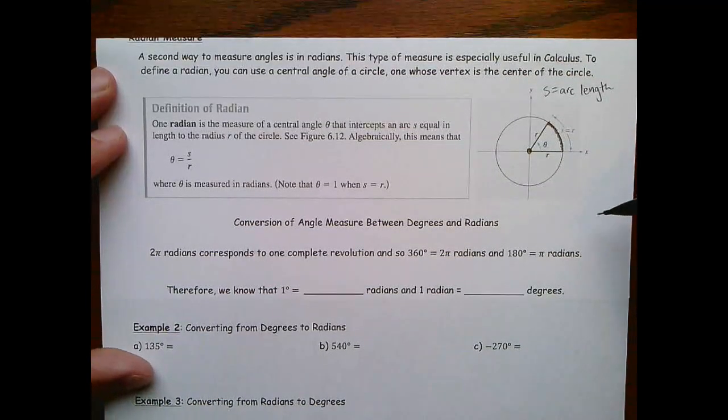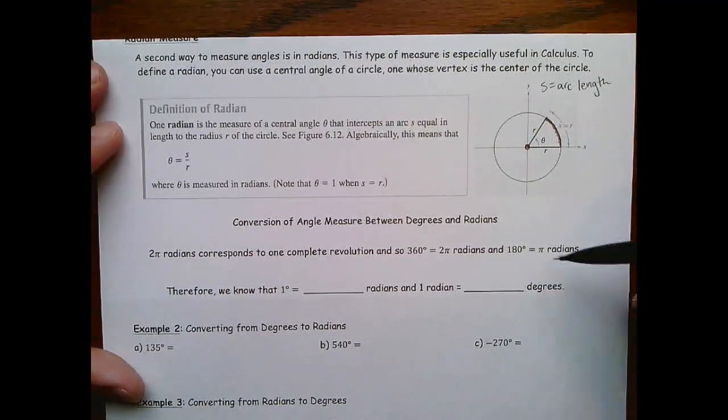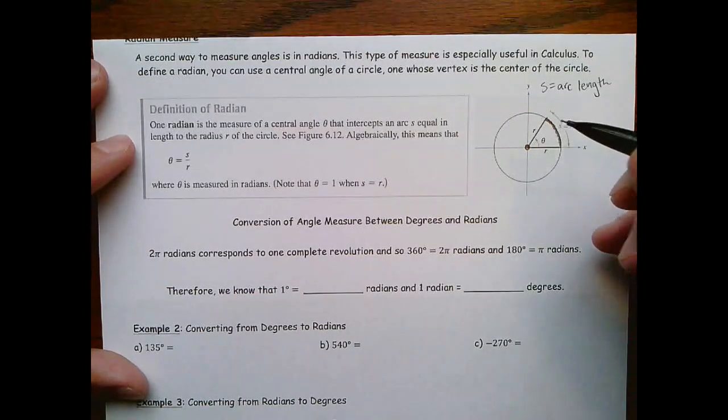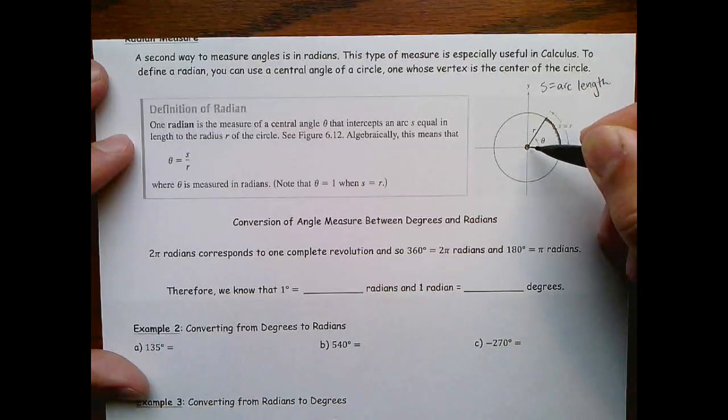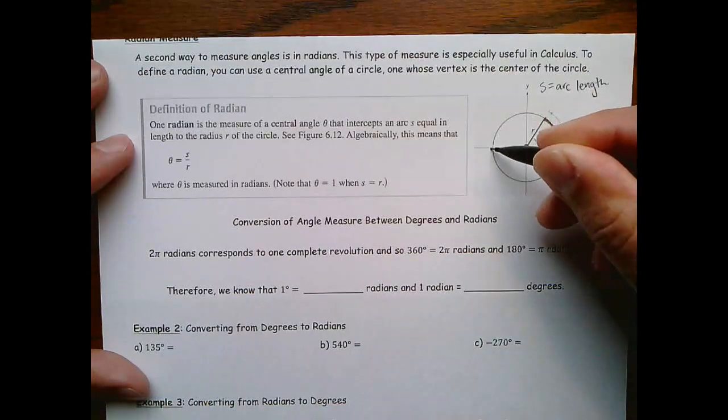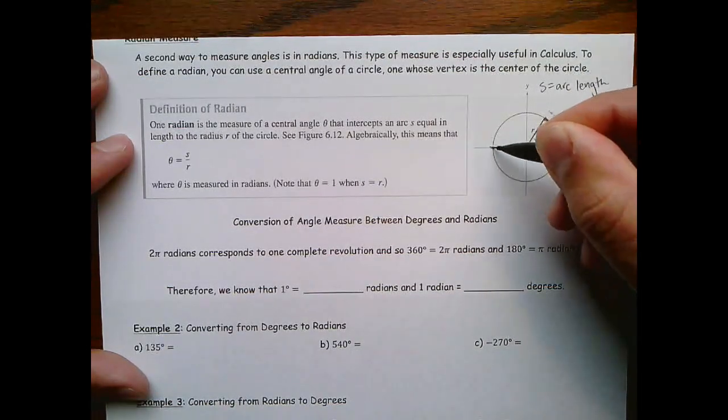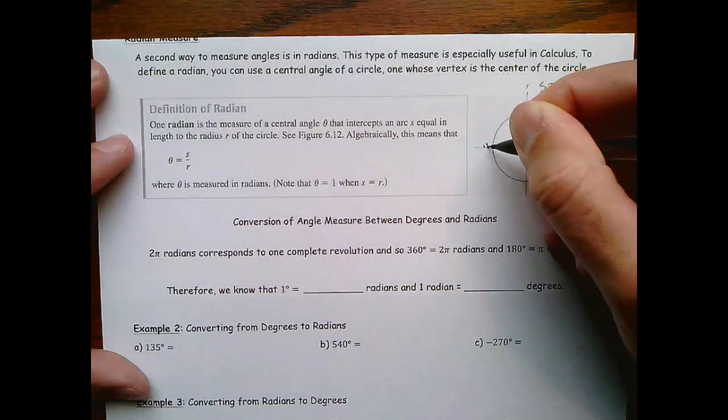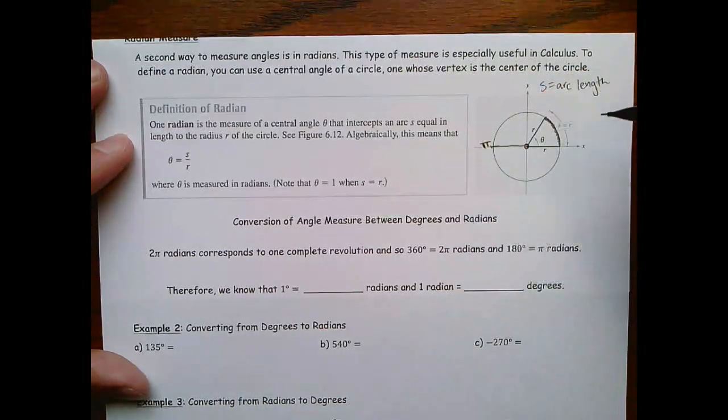So how about a couple facts? We do know that 180 degrees is pi radians. So what does that mean about circles? Well, if I start at initial side here, and I travel 180 degrees, that means that half of the circle is going to be pi radians. That's kind of an important one, especially for things going forward in terms of math.